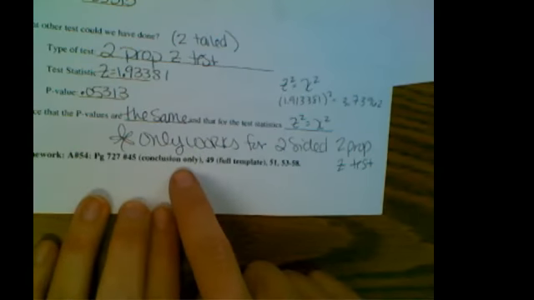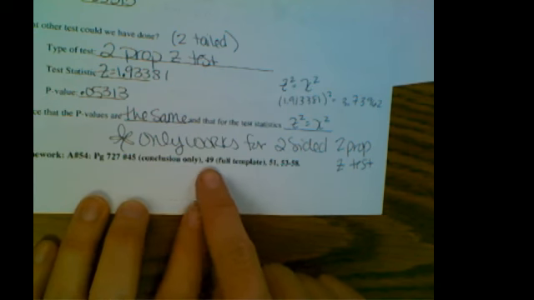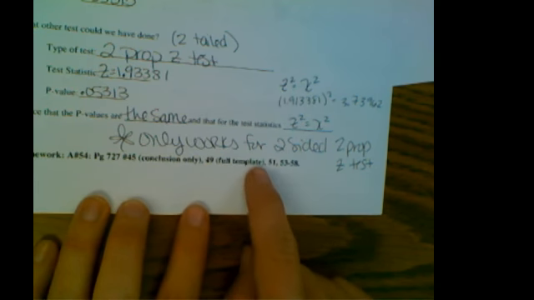That is it for 11.2. You guys now have your homework to start. You have 54, it's down at the bottom. Again, notice my notes. On 45, you only have to do the conclusion, but for 49, you should be doing the full template, so make sure you do that. Tomorrow when you come to class, I will have you work in groups on your Chapter 11 group test.